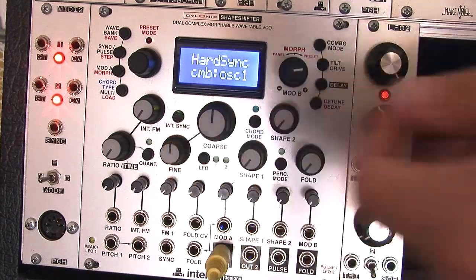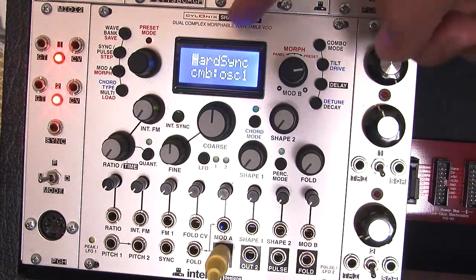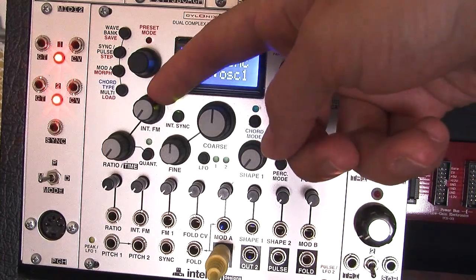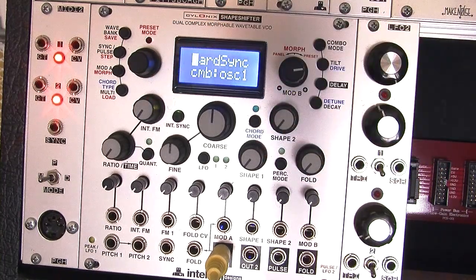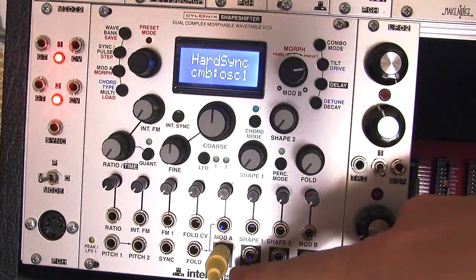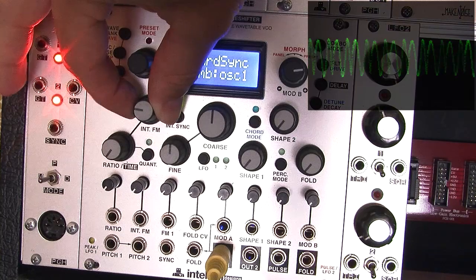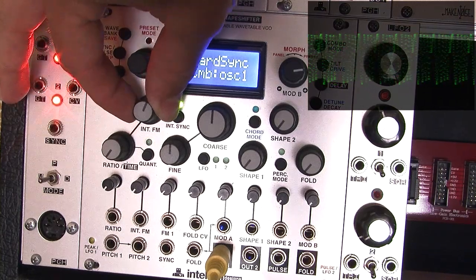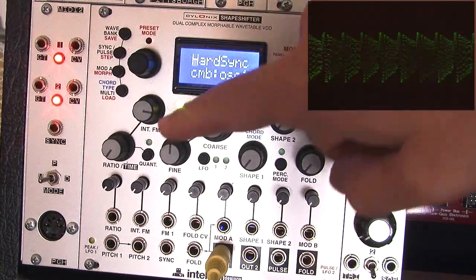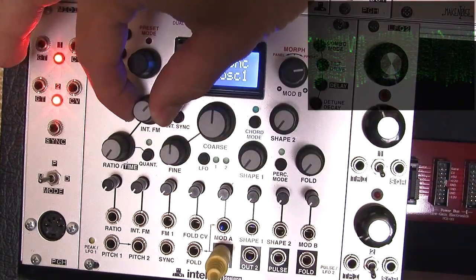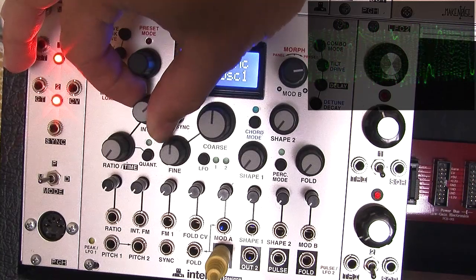One way to override that synchronization and to actually hear some hard sync going on here is we need to turn up the FM potentiometer. That FM is going to override the frequency that is being sent to oscillator 1, and it's going to create some hard sync like effect. So if we turn this up, I'll turn off internal sync just so you can hear it. It's going to be FM.